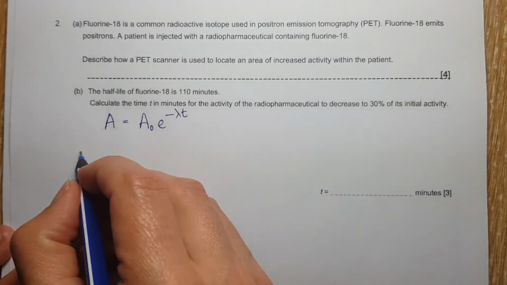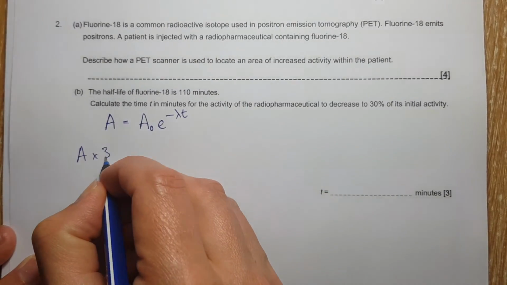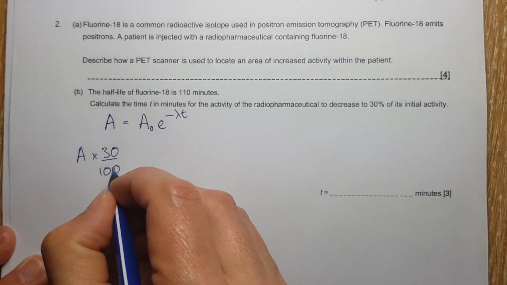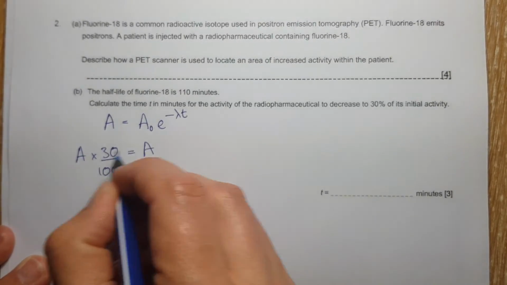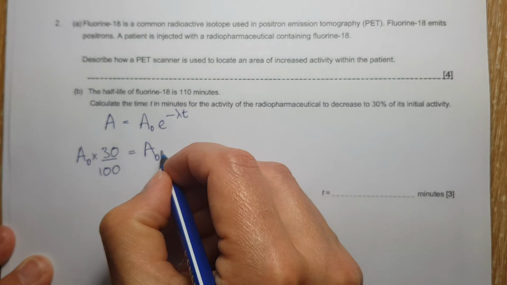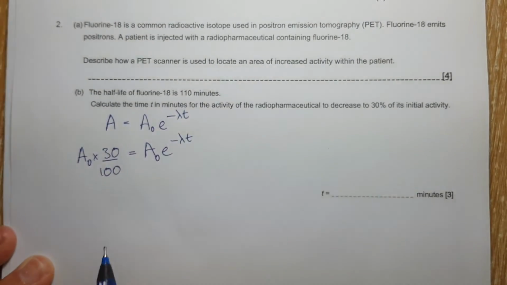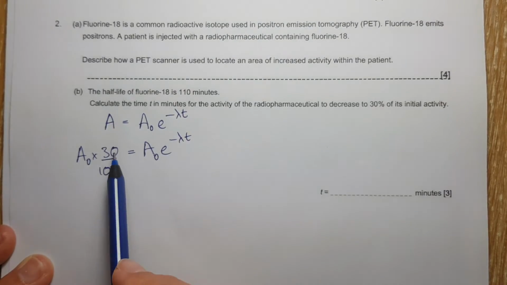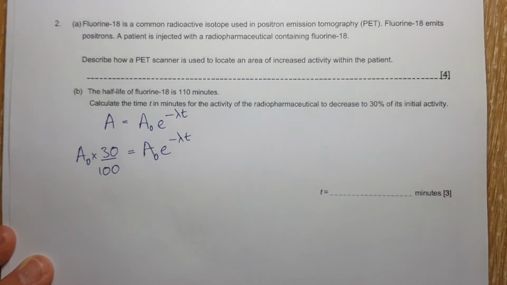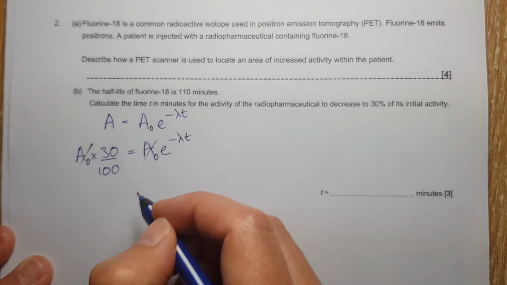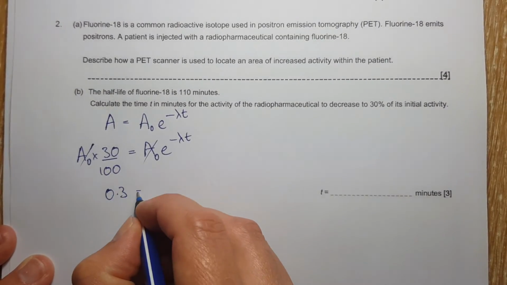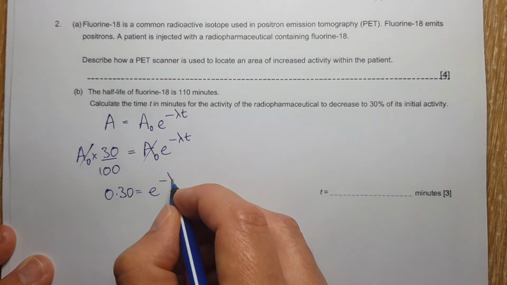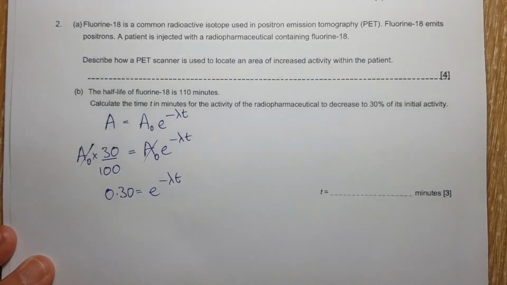It's up to you how you want to do this. I'm going to write it like that, but however you want to do it. There we go. So we're saying, when has the activity become 30% of the initial activity? Okay, that's our first mark there.